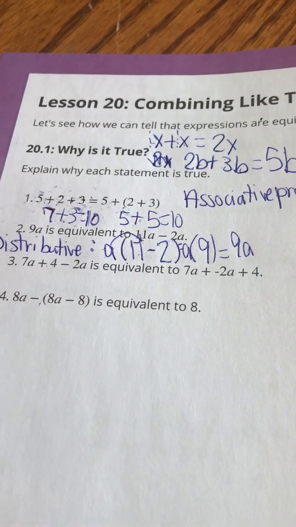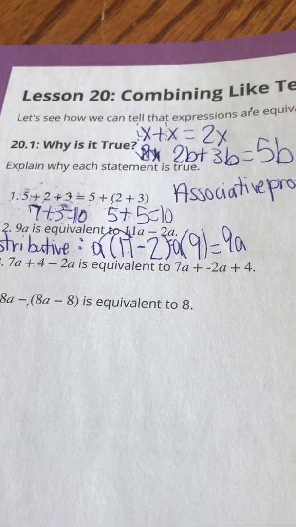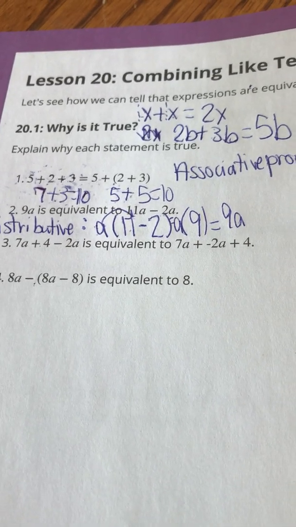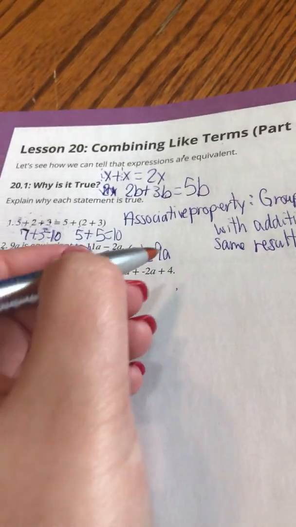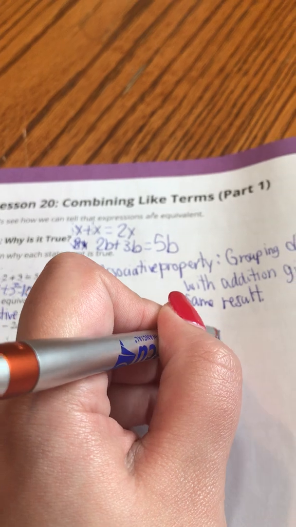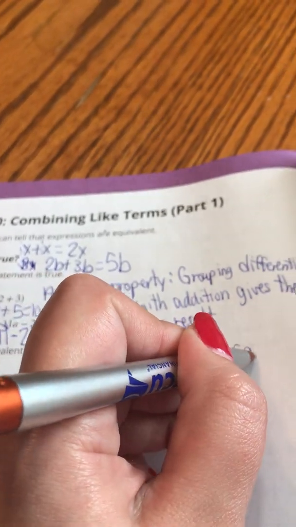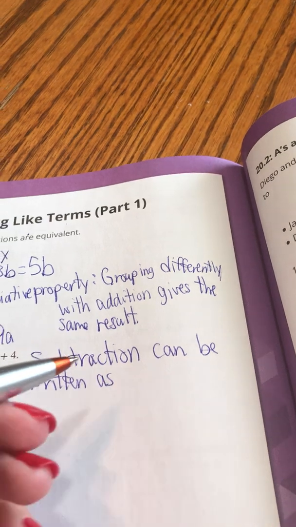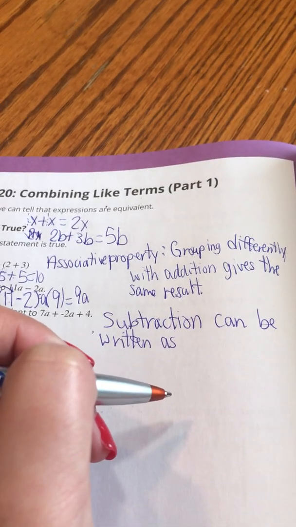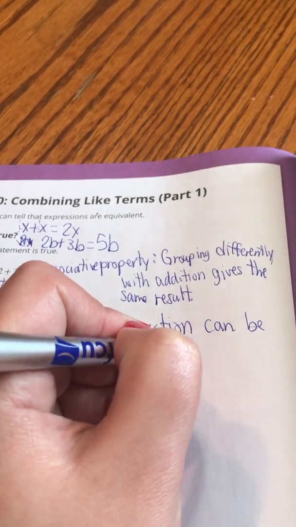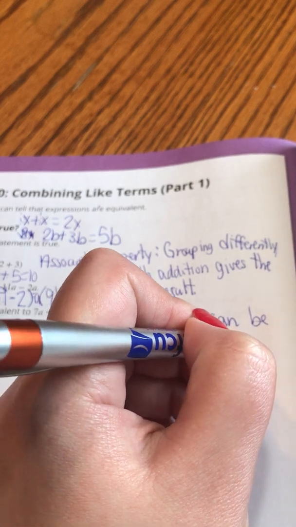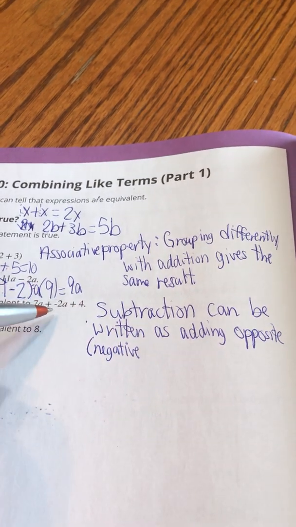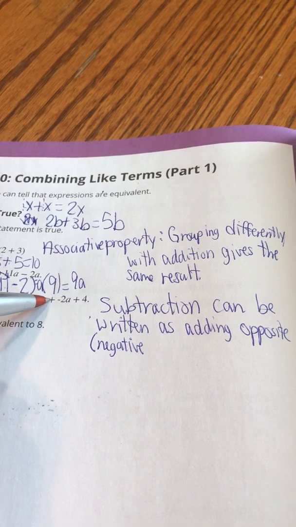So for number 3, 7a plus 4 minus 2a is equivalent to 7a plus negative 2a plus 4. So that's the same because they just flipped it around. So subtraction can be written as adding the opposite, so like adding a negative or whatever it is. So like, yeah, I'm adding the negative, which is the opposite.